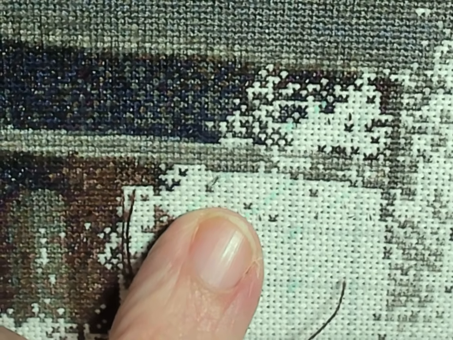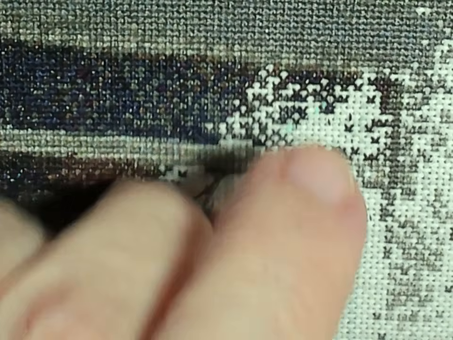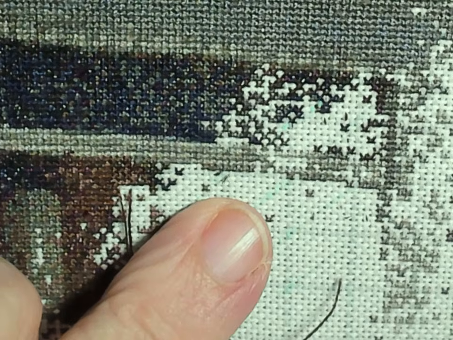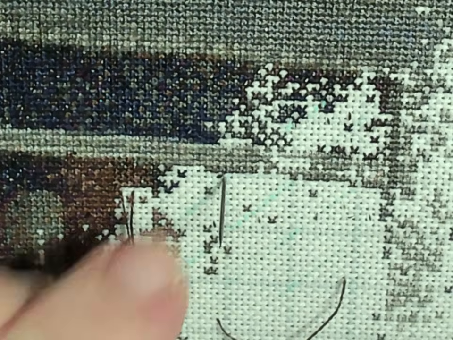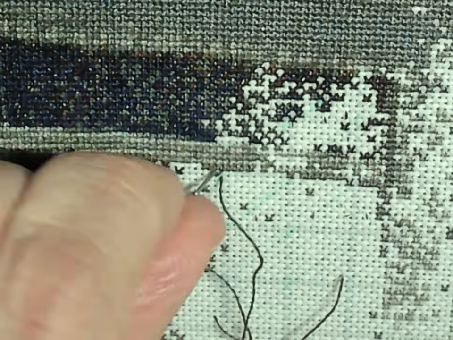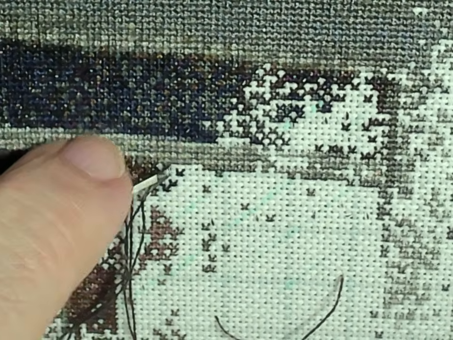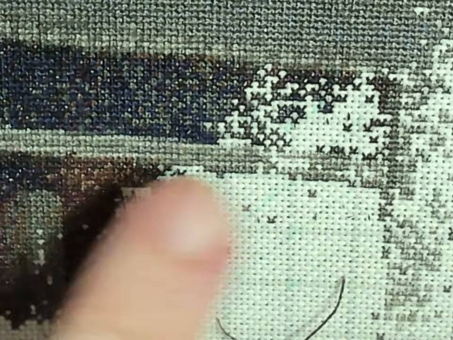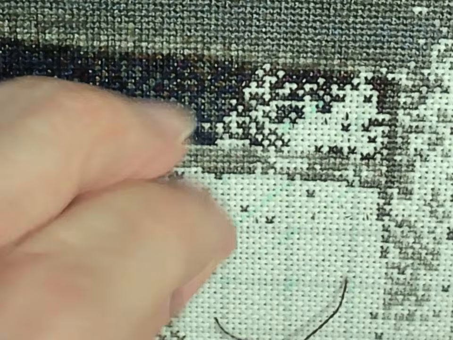So I'm going to go down here. And yes, that's going to leave a bit of a longer carry on the back. Had I been doing the diagonal and not worked cross country, that would not be the case. But until we get this all going and get through this little part in here, that may happen.